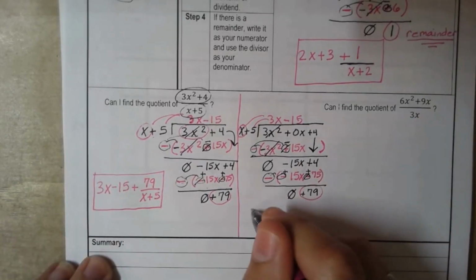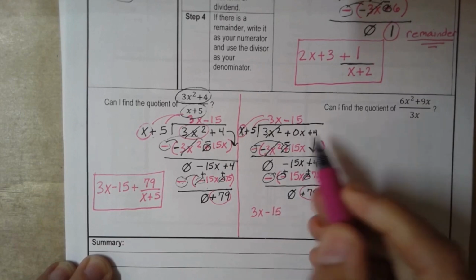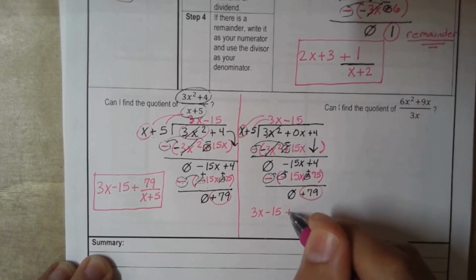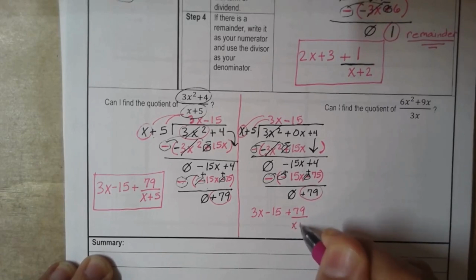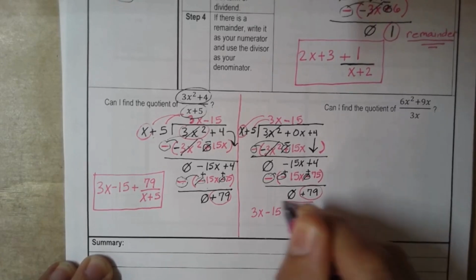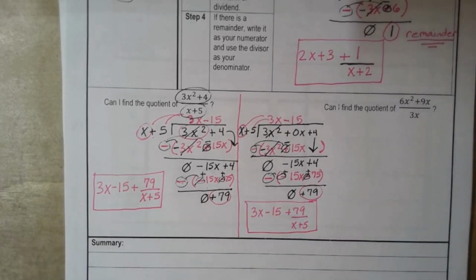Same thing goes here. It's the same problem. We just did it a little bit differently because we added that 0x in there. But it's still plus 79 over x plus 5. So at this point in the video, I hope you feel like you can do one on your own now.